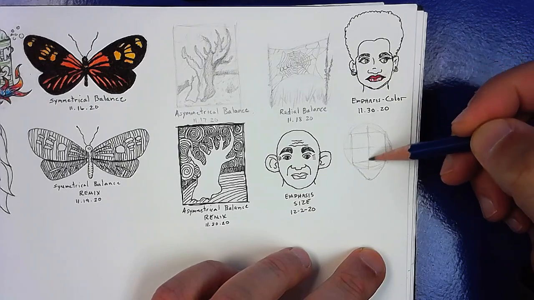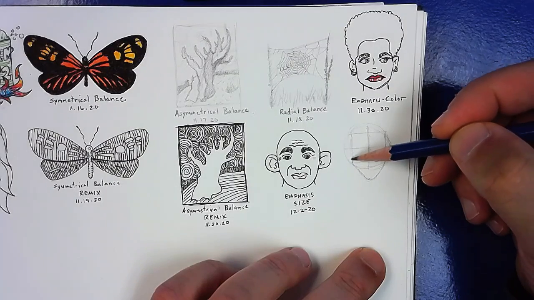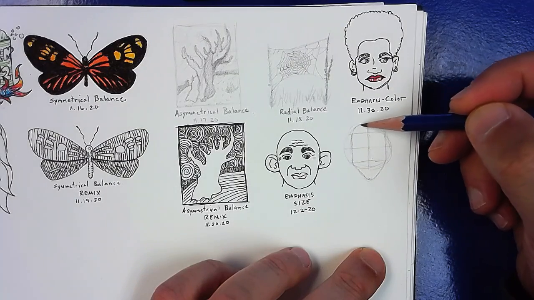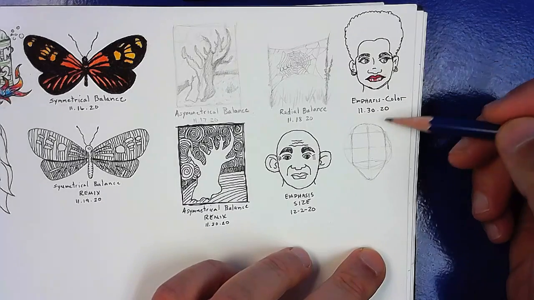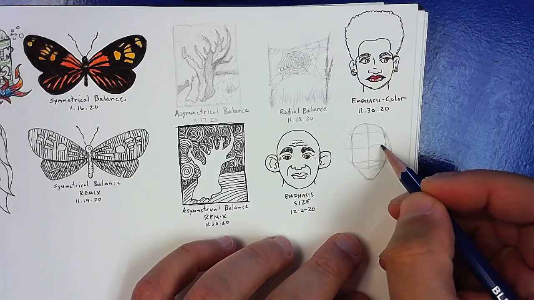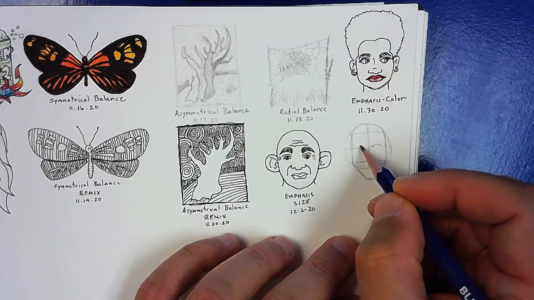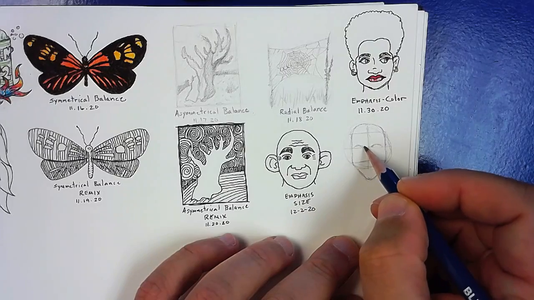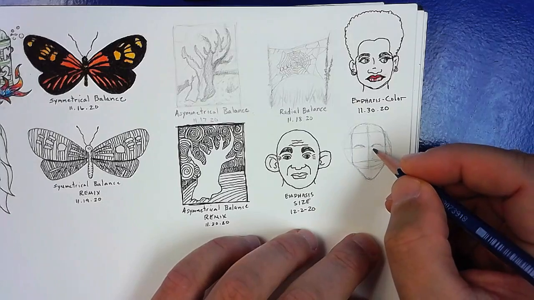We want that chin to be centered in the middle, right? And then we've got that part of our face. Okay, so this middle line is the eyebrow line. Guys, have fun with this. Play around.